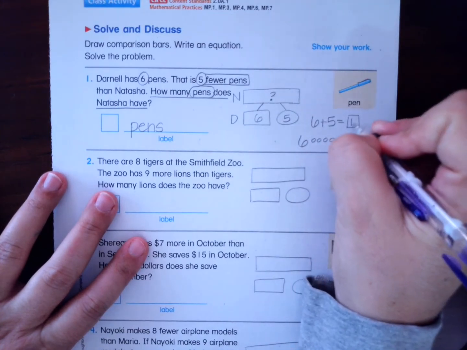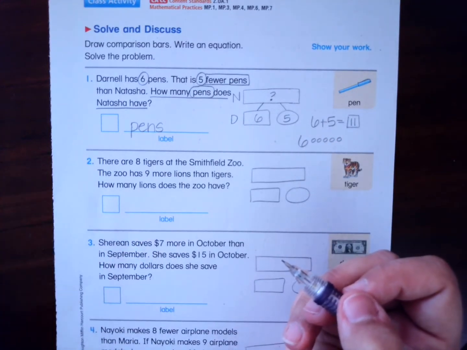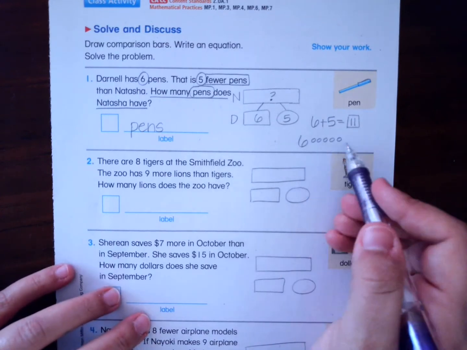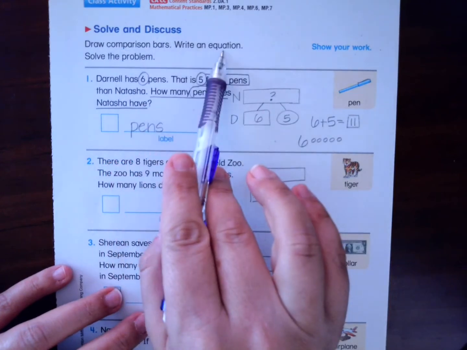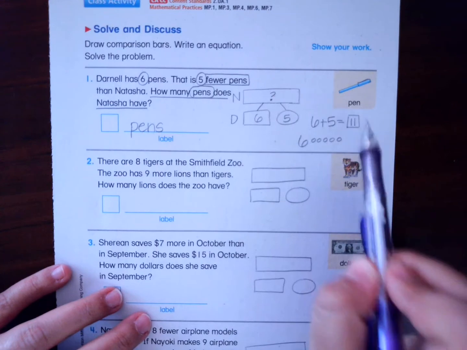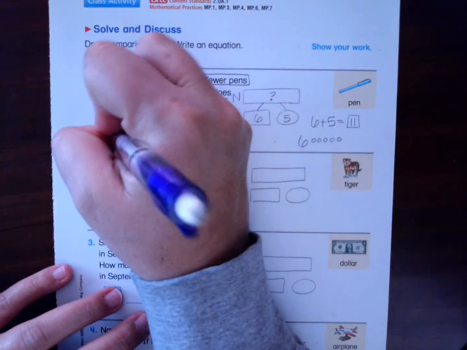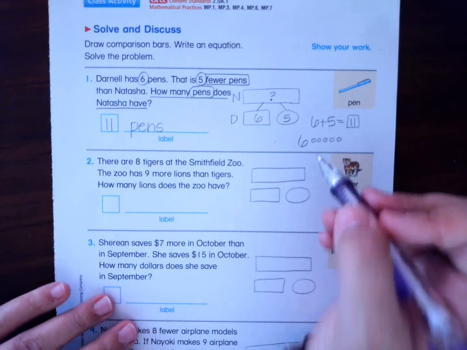Or maybe you used the make a 10 strategy, or maybe you're getting so good at your math facts that you already knew that 6 plus 5 equals 11. You do not have to draw a picture. The directions say to draw comparison bars, write an equation, and solve. So here are your comparison bars, here's your equation, and there's your answer. So you solved it. But you must draw a picture if you need help solving that problem.